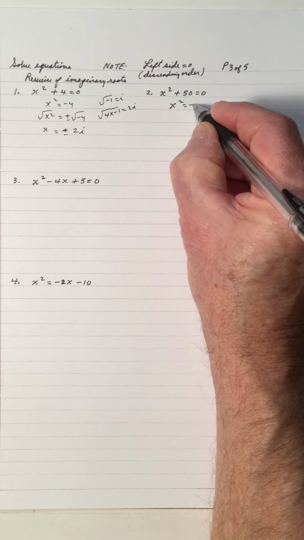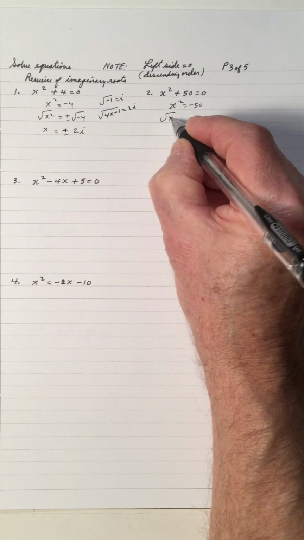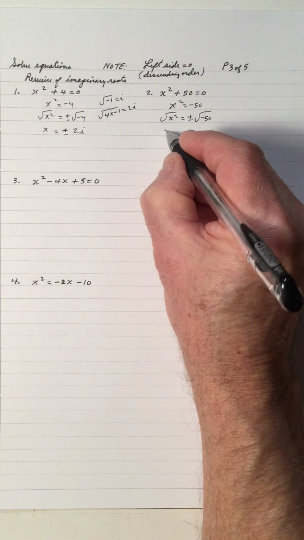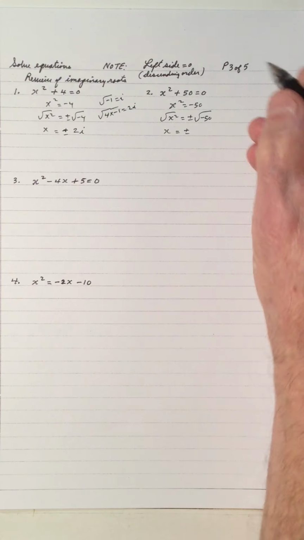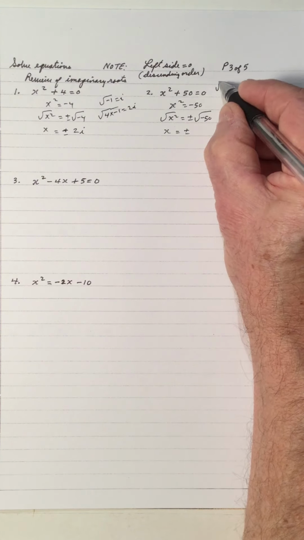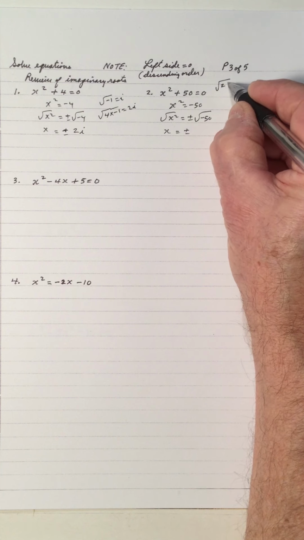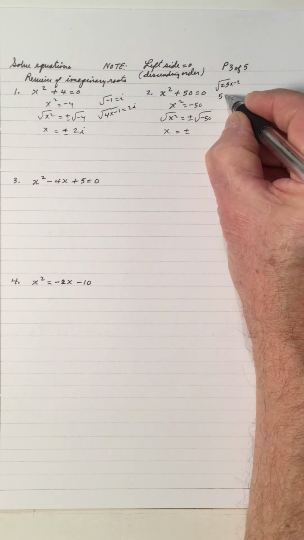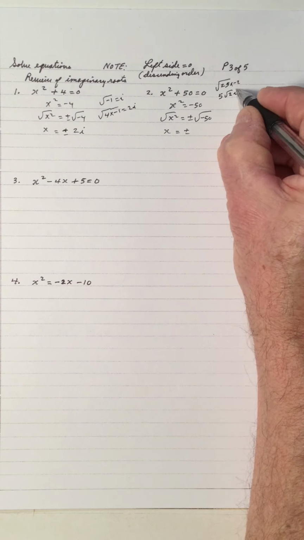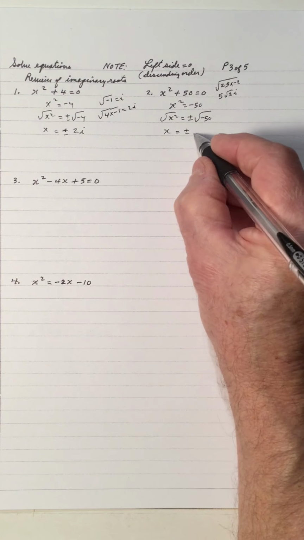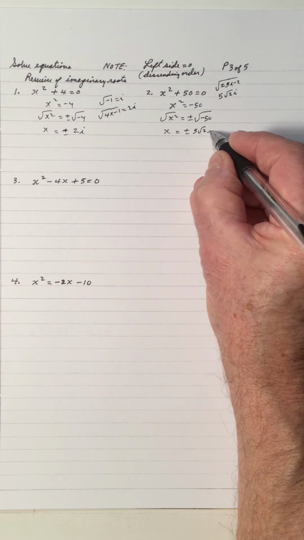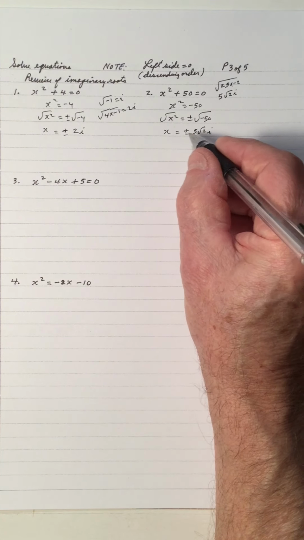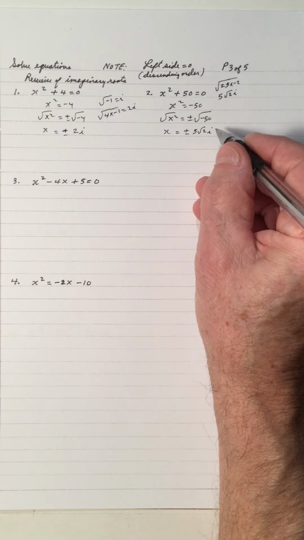x squared equals negative 50. Square root of x squared equals plus or minus the square root of negative 50. Square root of x squared is x, plus or minus. So the square root of negative 50 is the square root of 25 times negative 2. So that's a 5. Can't do the square root of 2, and it's an i because it's negative. So it's 5 root 2i. So that's positive 5 root 2i and a minus 5 root 2i.